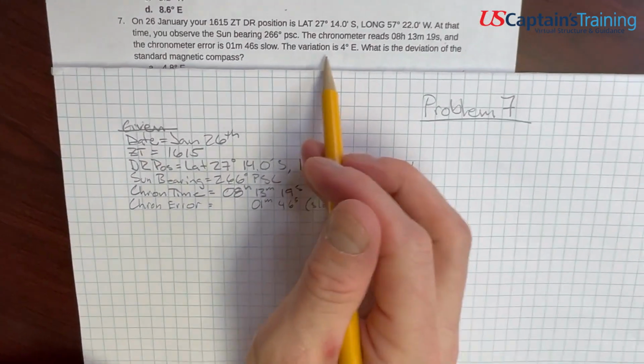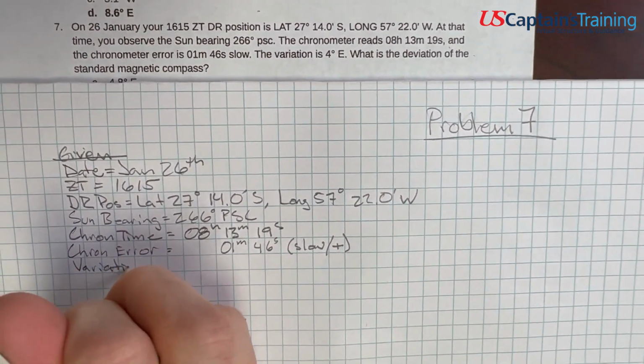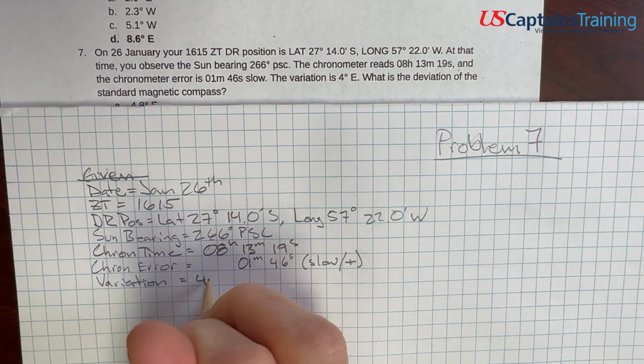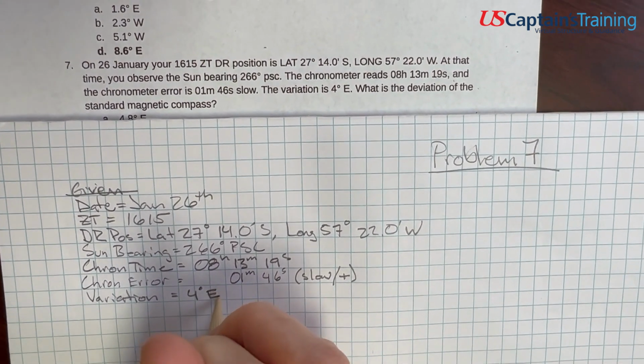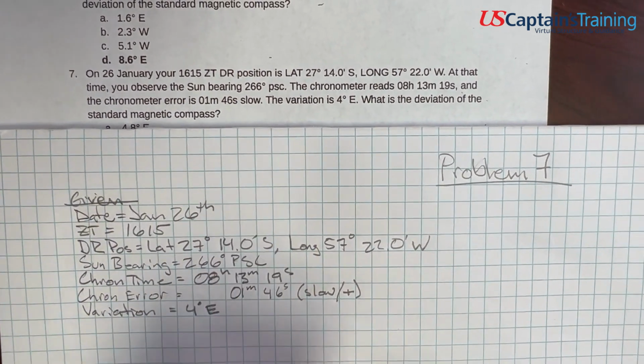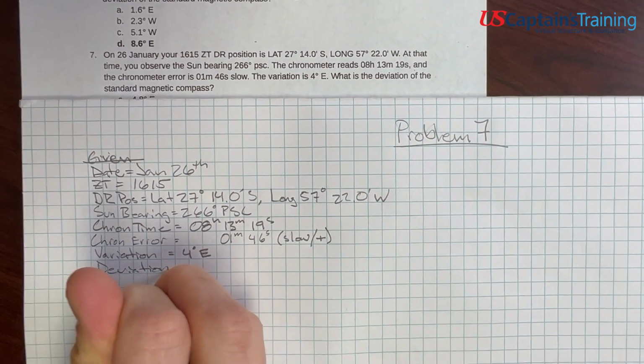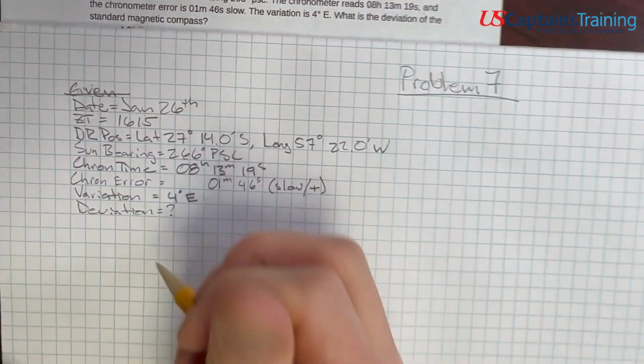And the variation is given as 4 east. Variation is equal to 4 degrees east. The problem wants to know, what is the deviation of the standard magnetic compass? So deviation, it wants to know deviation. What is that equal to?